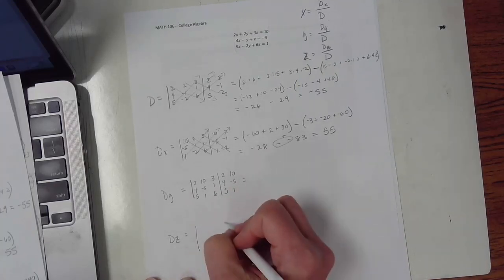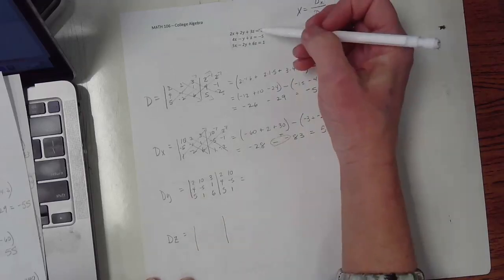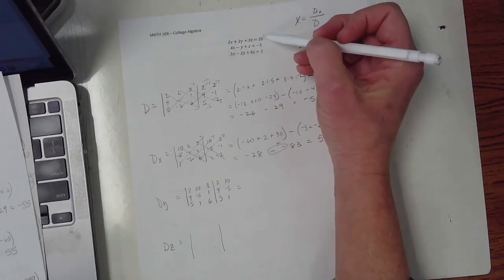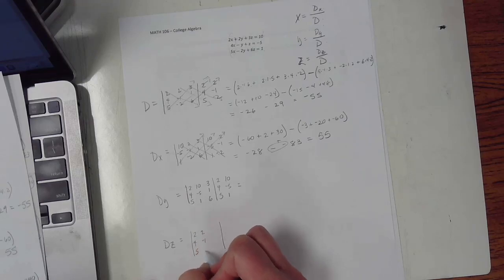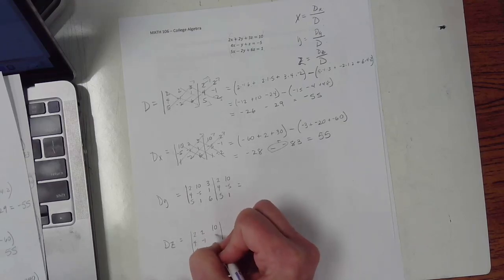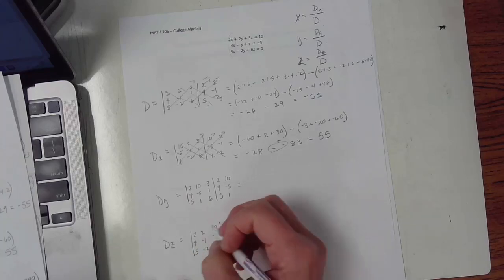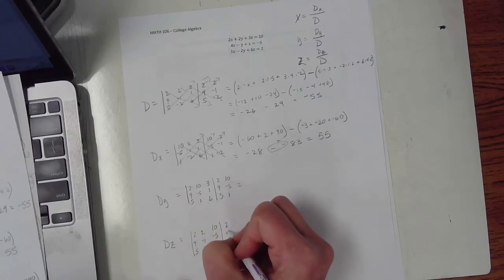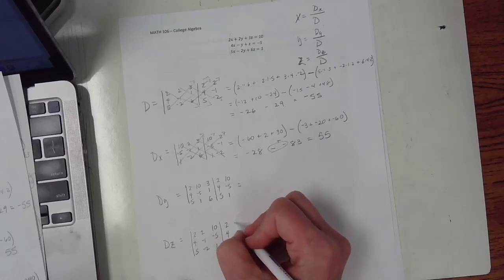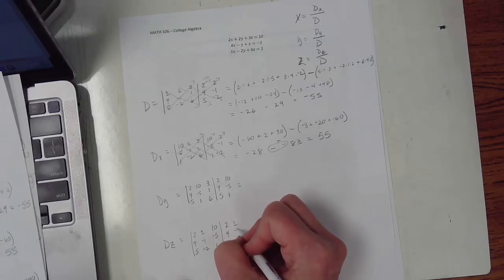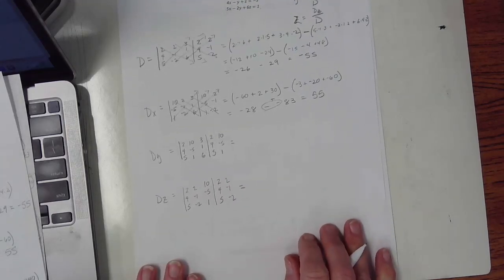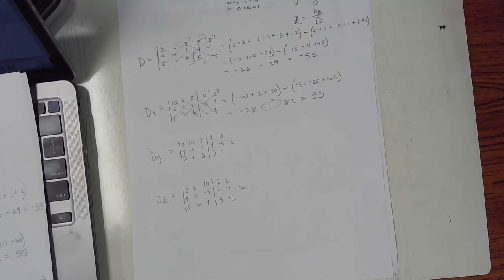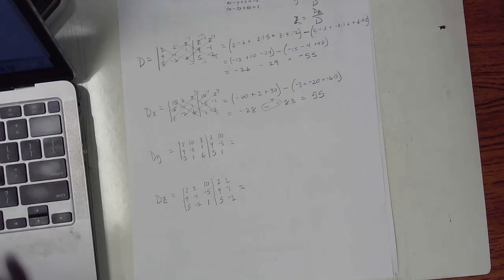I'm going to set up my z column. Again, this time I'm going to replace my z's with the 10, negative 5, and 1. So I start with my x's as 2, 4, and 5, then 2, negative 1, and negative 2, but then I'm going to have 10, negative 5, and 1, and then I'll repeat my two columns, 2, 4, and 5, and then 2, negative 1, and negative 2. I'm going to pause for a second and finish that out so that you can double check the work.